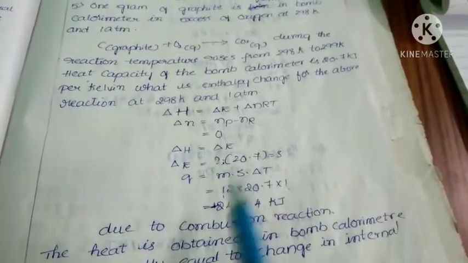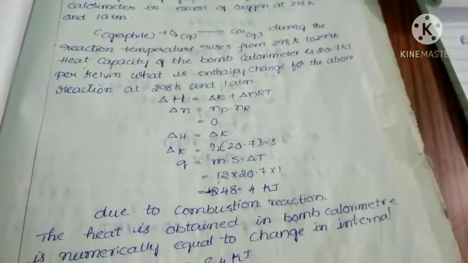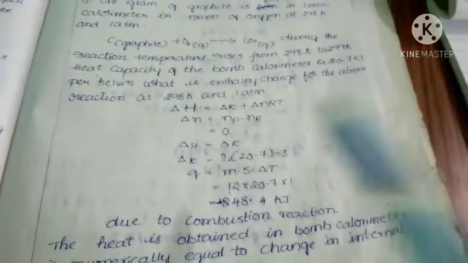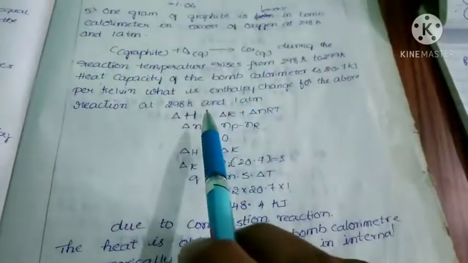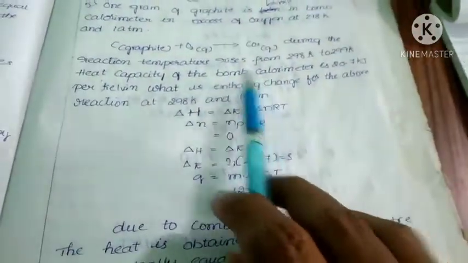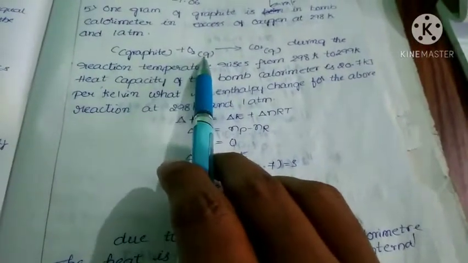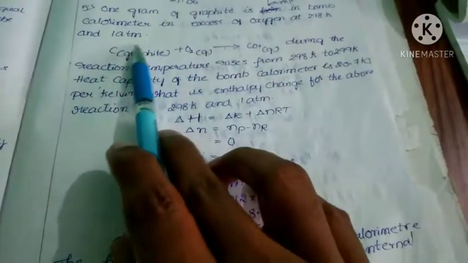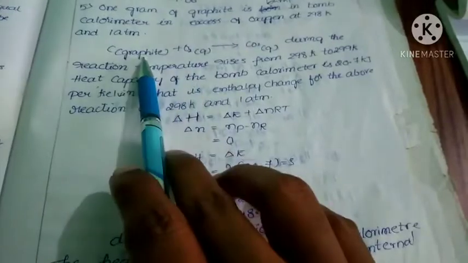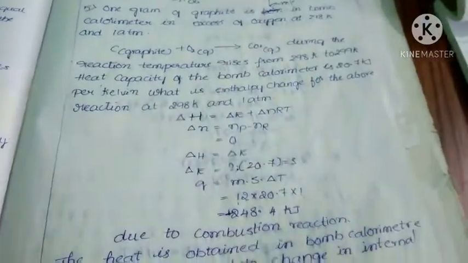After finding Q value, you have to learn one point. You have to know one point, that is, in bomb calorimeter experiment, every time combustion takes place. See, this is the example for combustion. Combustion means what? When any substance reacts with oxygen, that is called combustion.